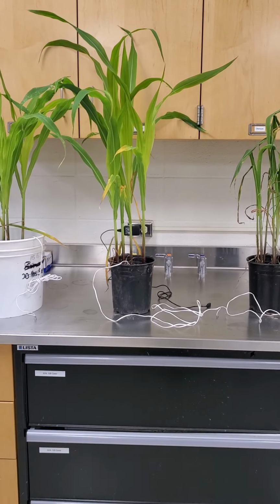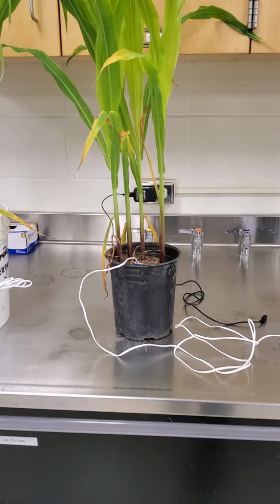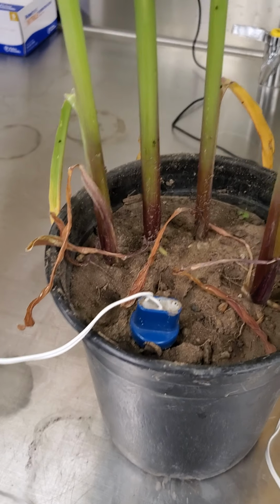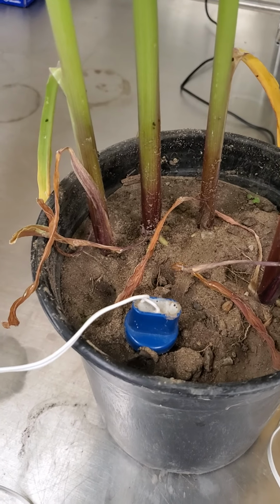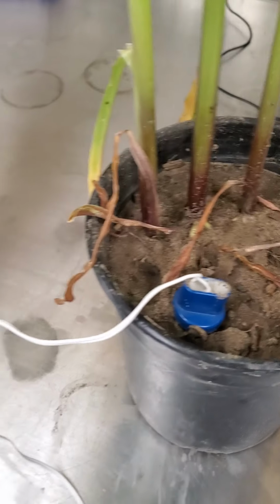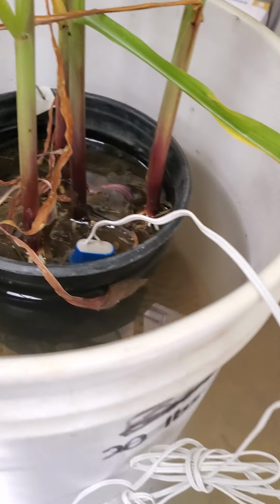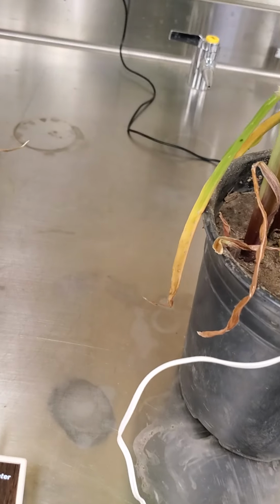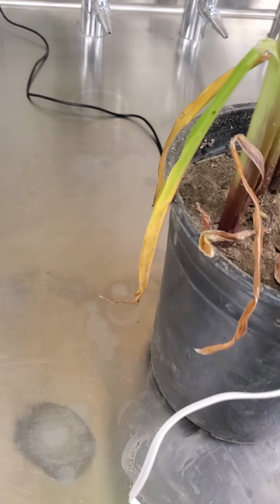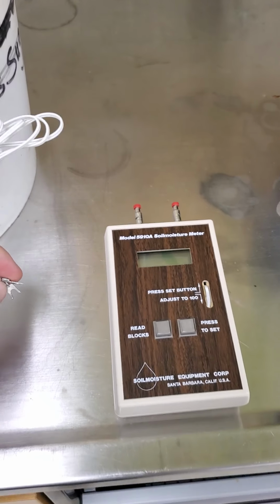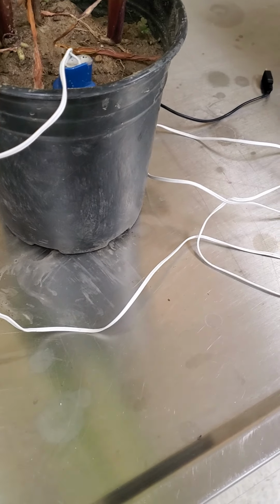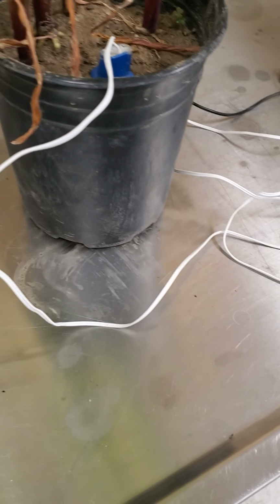So the first thing that we want to look at is soil water potential. Now remember the gypsum probes that I had shown in the previous video. That's what we've put into the soils, into each one of these. As you can see, they've got the cord coming out and the metal pieces coming out the end. I have the device that I had shown you before that looks at resistance and equates that to soil moisture.